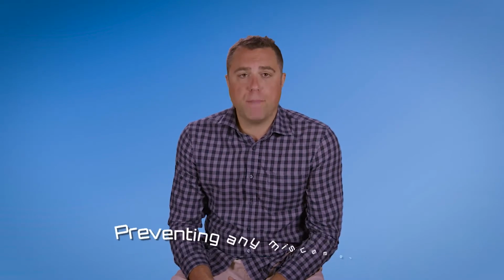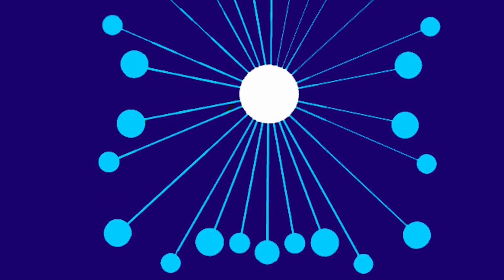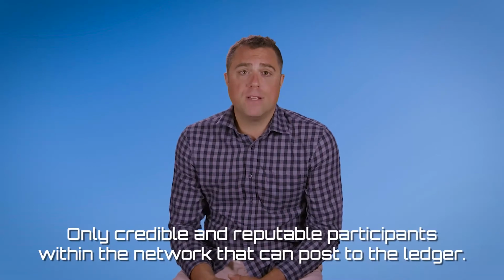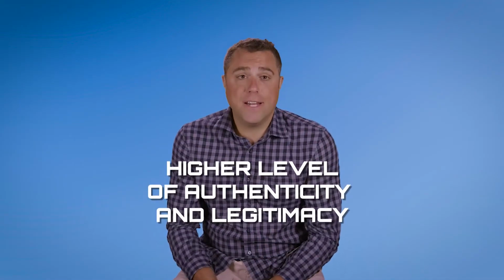Within a centralized network, it is made up of parties whose identities are known, and as such, the system is valid because there are only credible, reputable participants within the network that can post to the ledger. Due to the fact that the identity of these participants is known, their transactions can be audited, which leads to a higher level of authenticity and legitimacy.